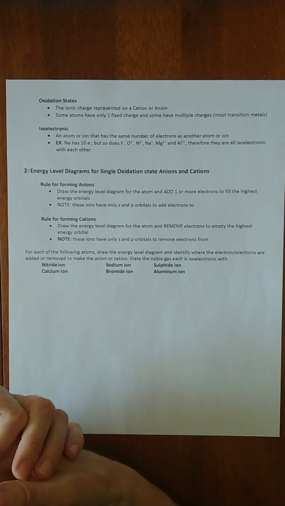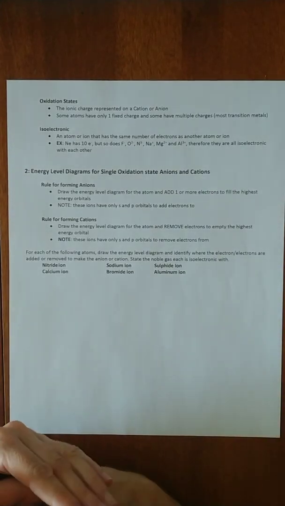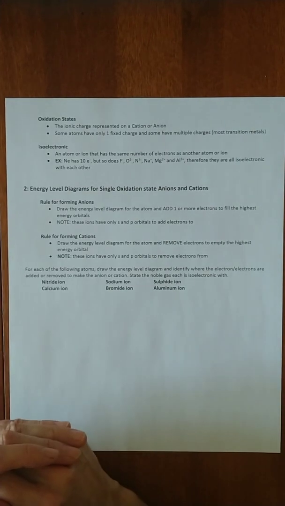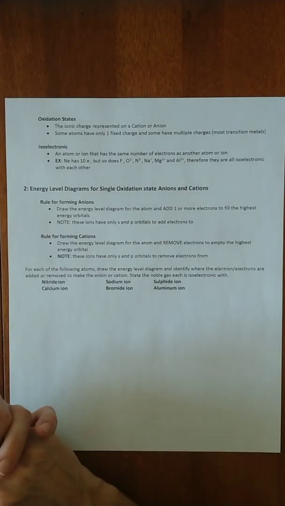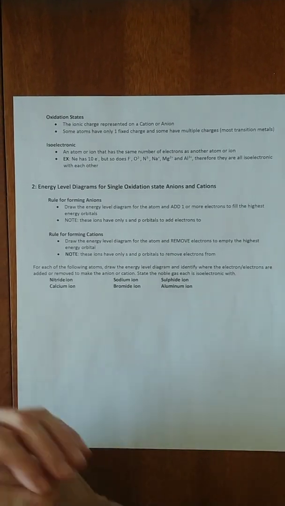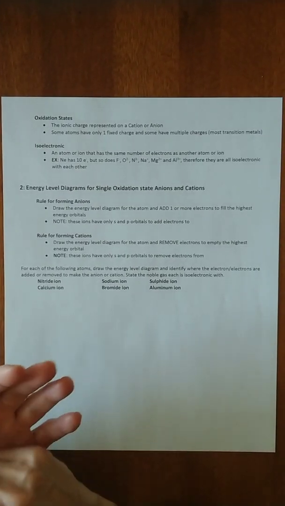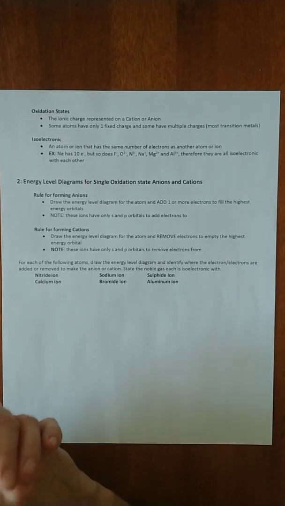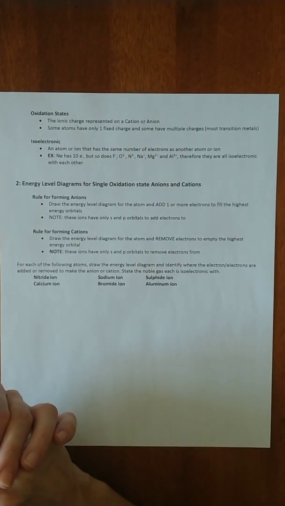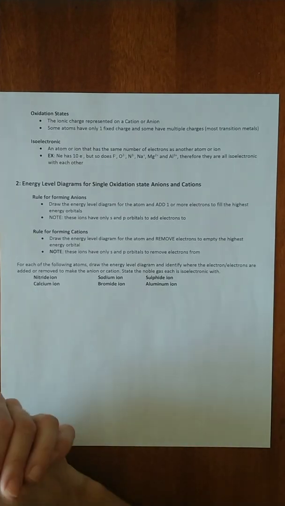All right, so oxidation state, you know them as ionic charges. So to make a cation, you need a positive charge. Anion, you need a negative charge. We know that we have some atoms that have a fixed charge, like oxygen has a fixed charge of -2, chlorine would have a fixed charge of -1, but then we have our transition metals like copper and iron and nickel that have more than one charge. They're on the back of your periodic table. Okay, so I'll be showing you how to make those.